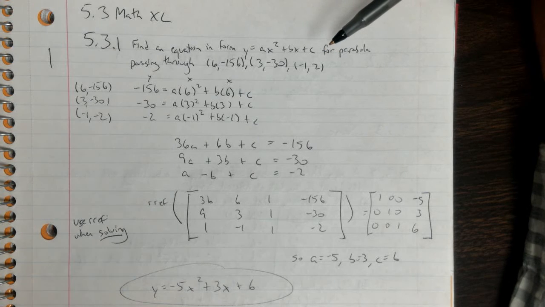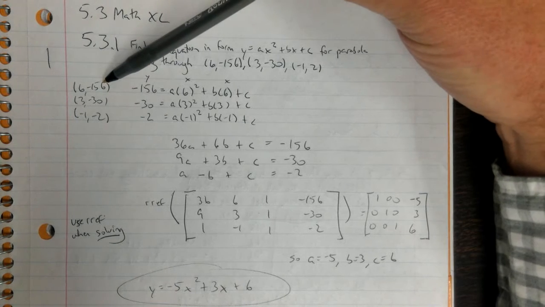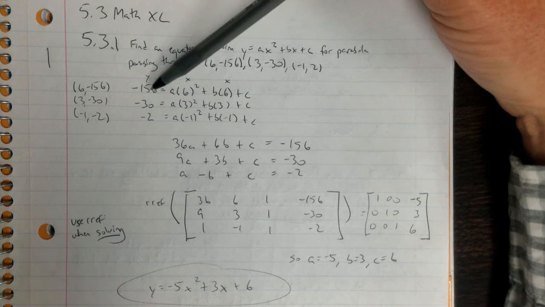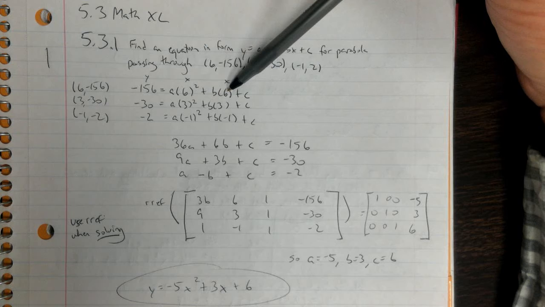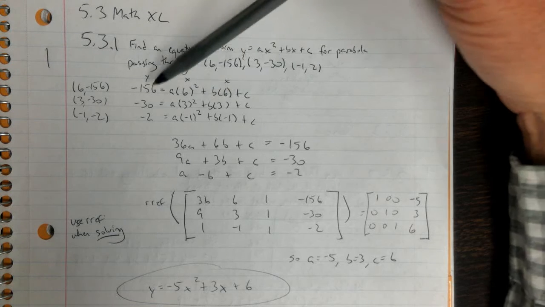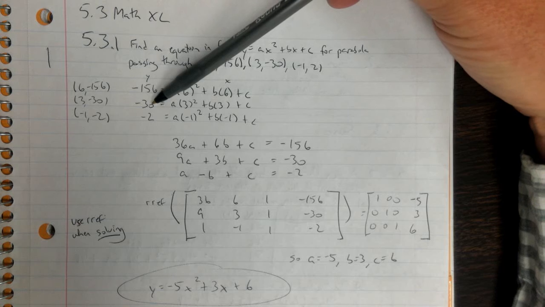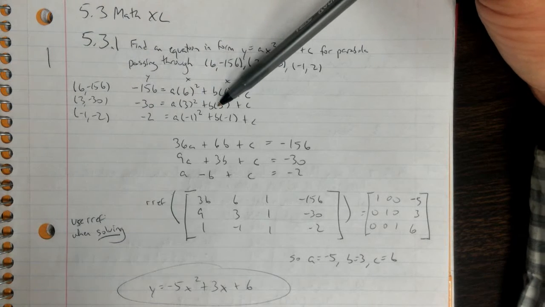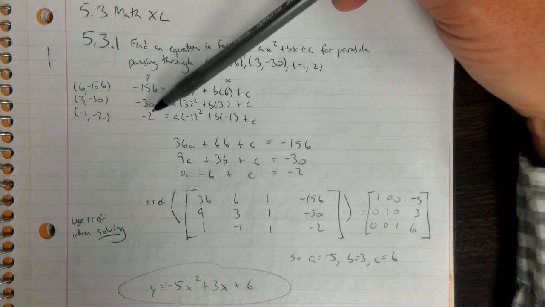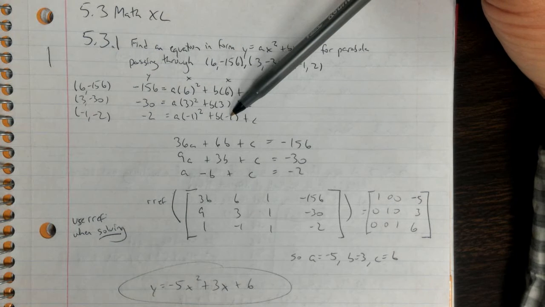What they're having you do is substitute the number negative 156 for y, and plug in 6 for x in 2 places. So that's the first point. For the second point, they plug in negative 30 for y and 3 for x. And for the last one, they plug in negative 2 for y and negative 1 for x, again in 2 places.